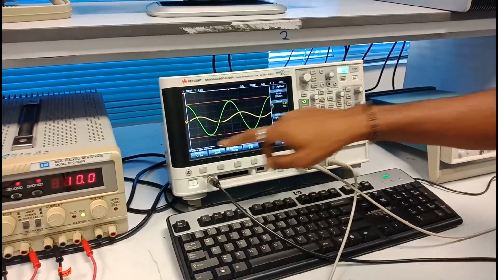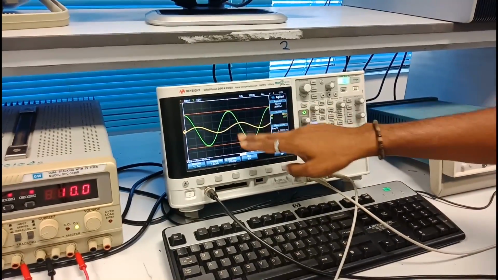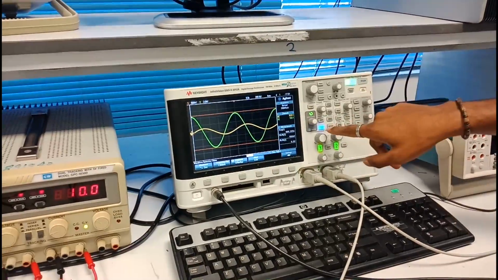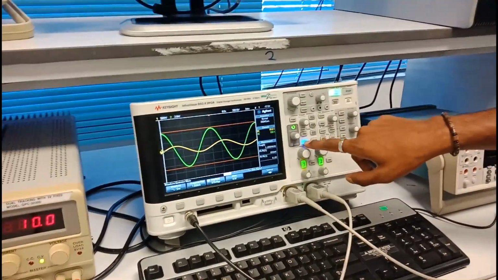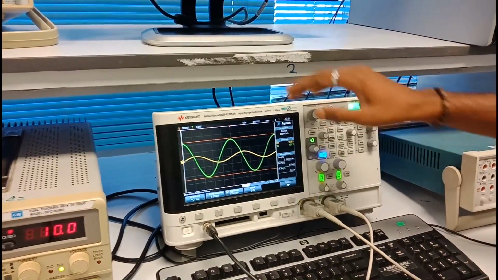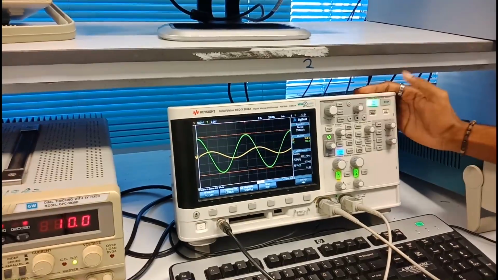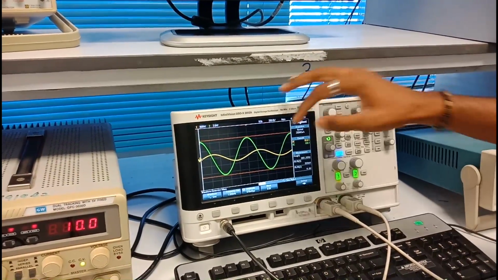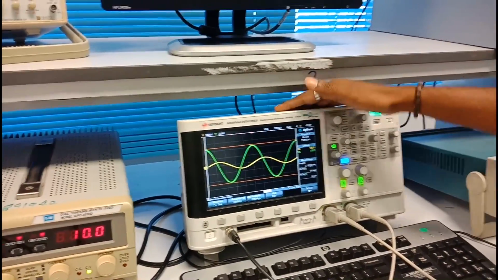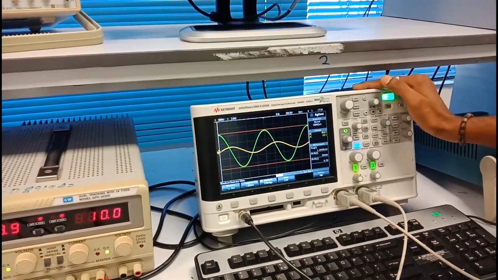The input is the yellow waveform, and the output is the green waveform. This is the wave gen, which, if it is lit up, means we are supplying the wave generator from the oscilloscope itself. This is the run/stop button which we'll be using to measure the running waveforms. We can stop it and then play it to see the waveforms exactly.